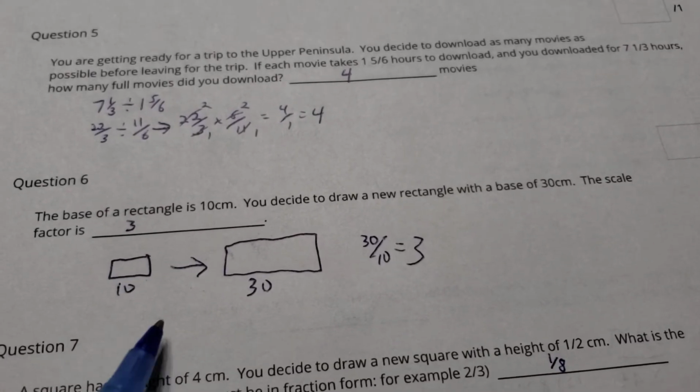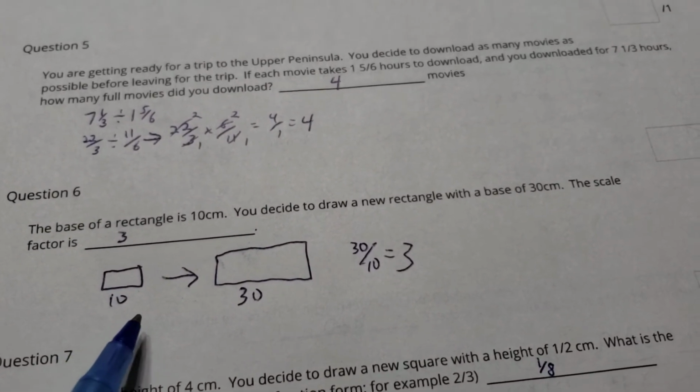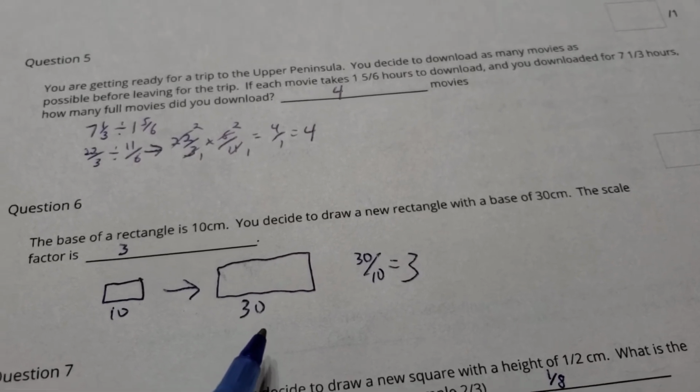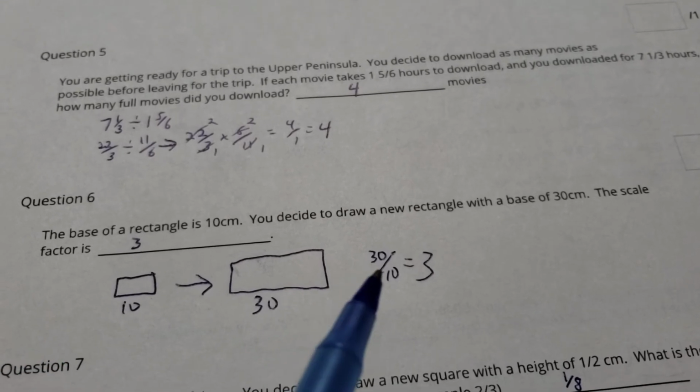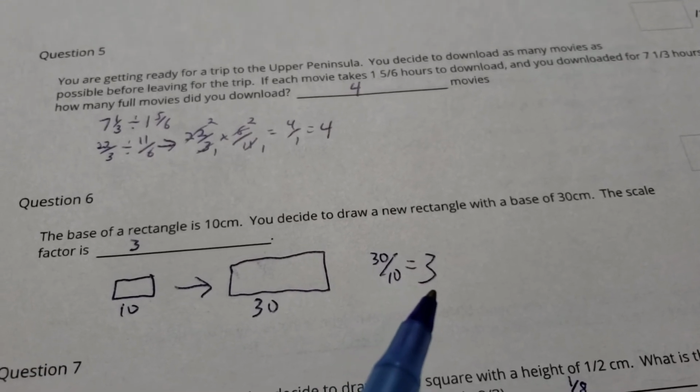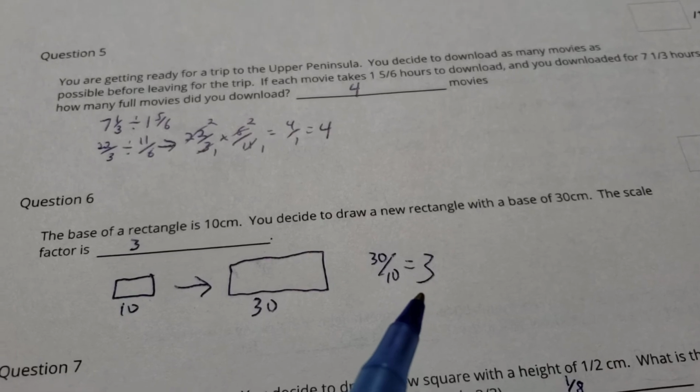All right, question 6. The base of a rectangle is 10 centimeters. So there's our 10. You're going to draw a new rectangle, the base of 30 centimeters. The scale factor is, well, take your newest measurement, divide by the original. 30 divided by 10, scale factor is 3. You grew 3 times bigger with your measurements.